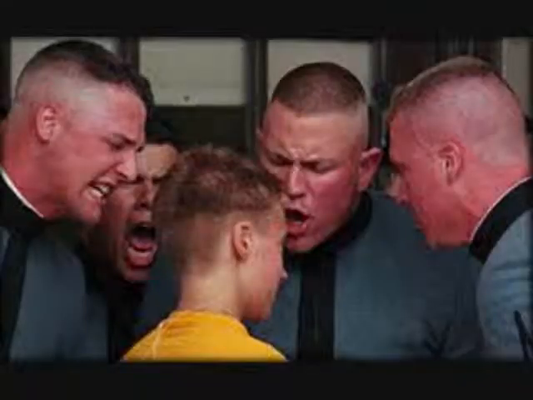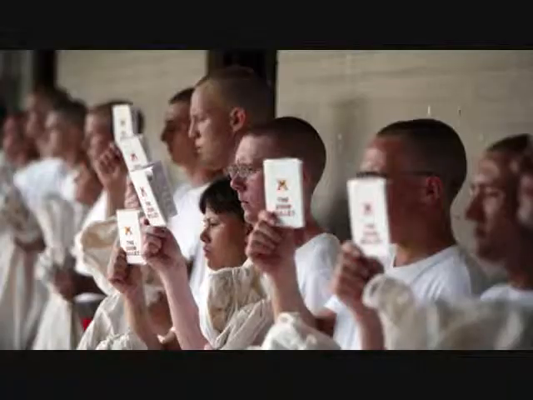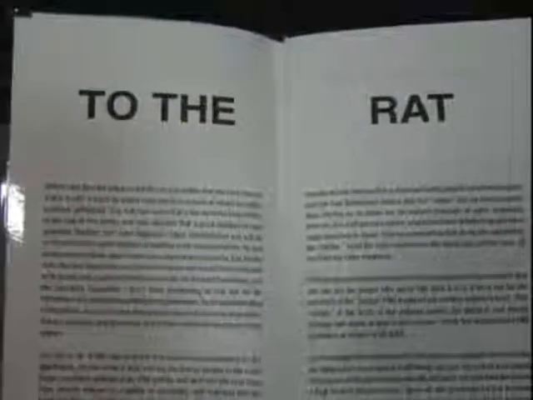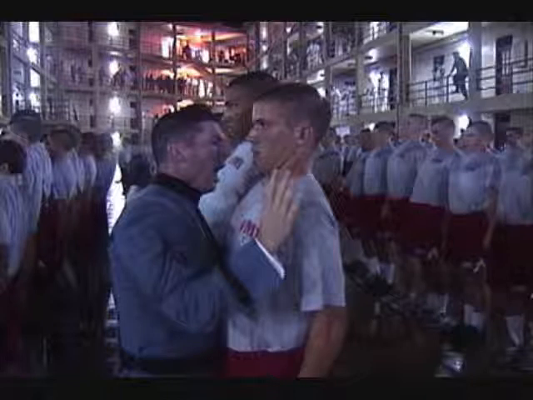In order to train said citizen soldiers, new recruits are put through a system referred to as the rat line, a 7-month period of deliberately overwhelming physical and mental leveling process intended to create a sense of bonding and equality among the cadets.